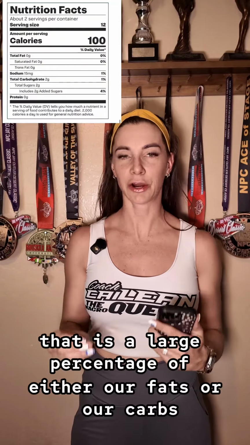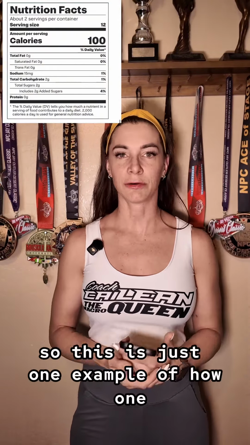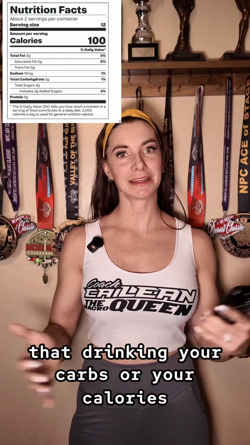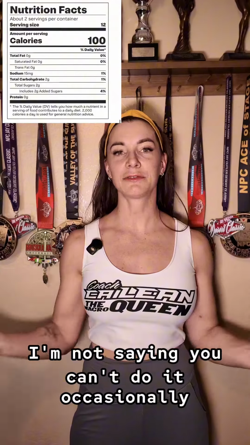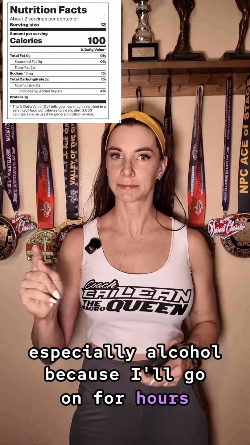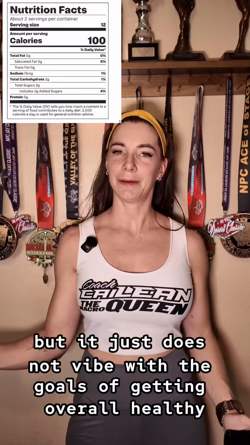For a lot of us ladies, that is a large percentage of either our fats or our carbs, unless you're in gain season. So this is just one example of how 1, alcohol labeling can be very deceiving, and 2, that drinking your carbs or your calories just is going to set you back from your goals. I'm not saying you can't do it occasionally, but if you really want to be serious about making your goals happen, one of the first easiest steps is to get rid of your liquid carbs, especially alcohol, because I'll go on for hours, but it just does not vibe with the goals of getting overall healthy.